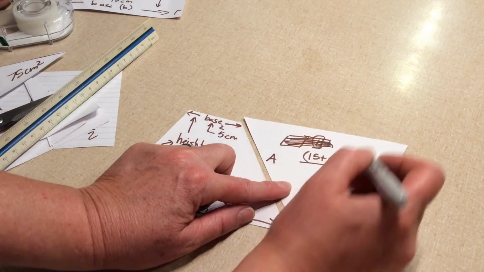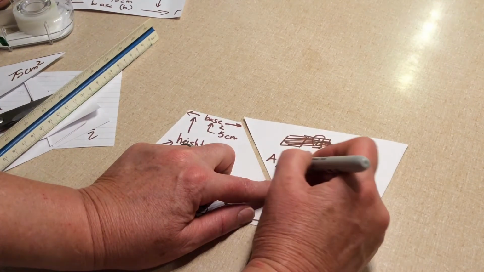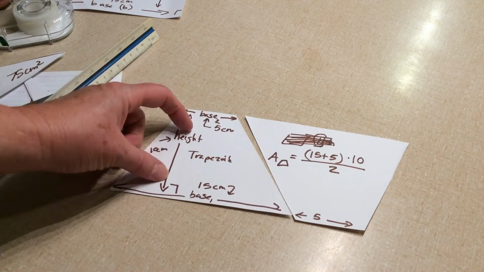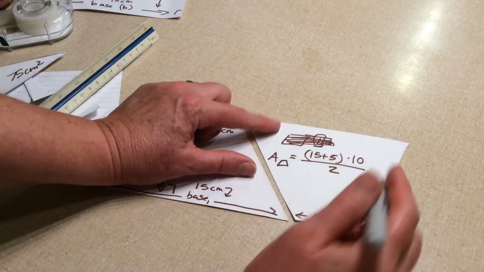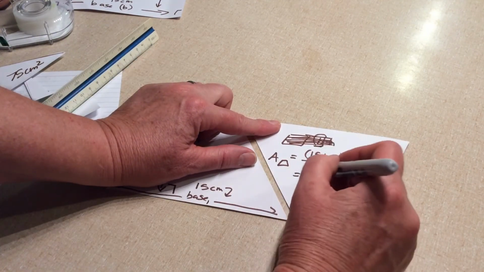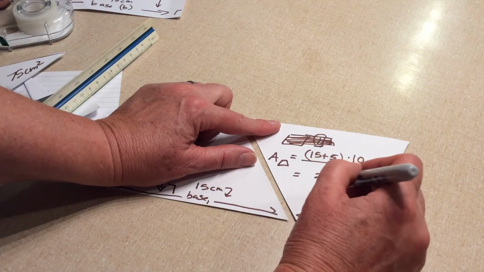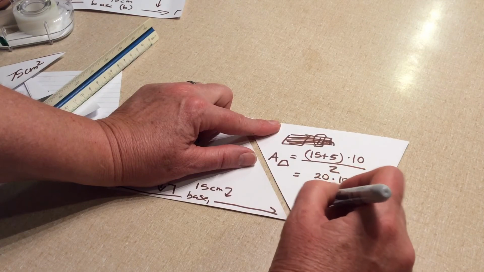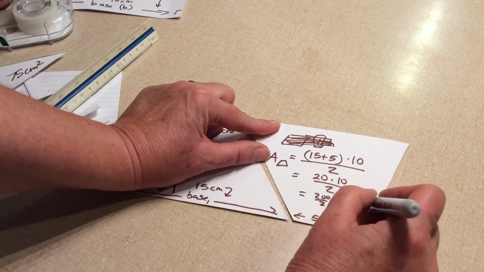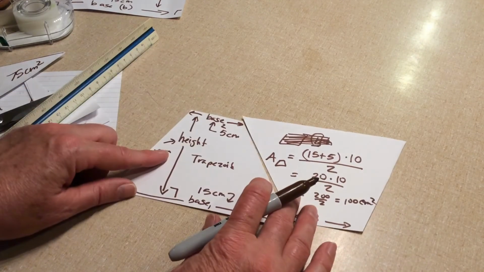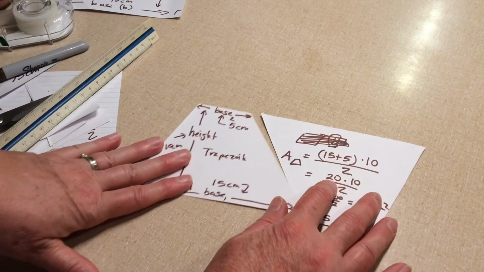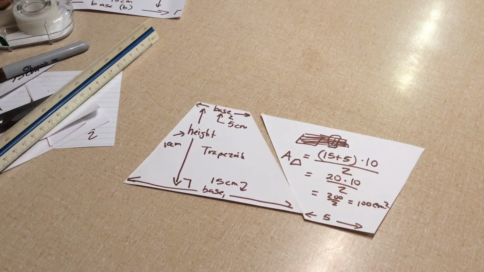So now we're doing the trapezoid. So the area of a trapezoid is the sum of the two parallel bases times the height divided by 2. Let's go ahead and finish this off. So this will be 20, doing the parentheses first, times 10 divided by 2. That's 200 divided by 2, which is 100 square centimeters. And that's how you can make a triangle, a parallelogram, and a trapezoid using just simple rectangular index cards.